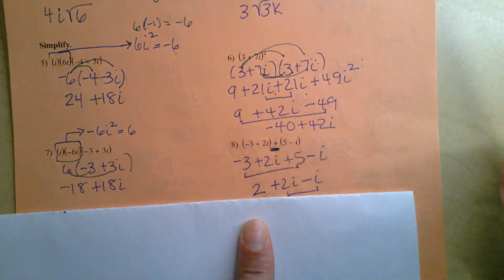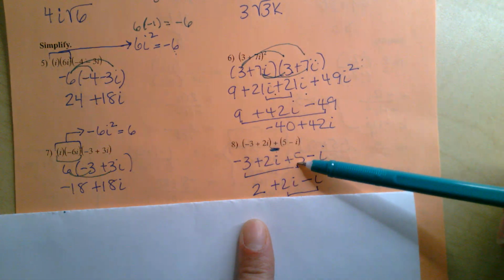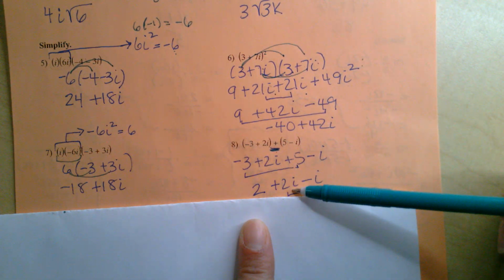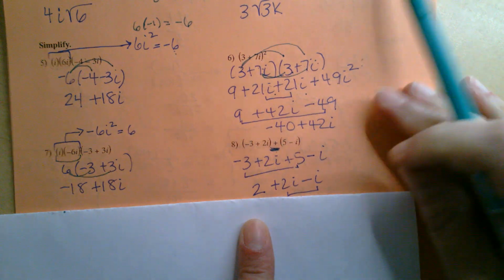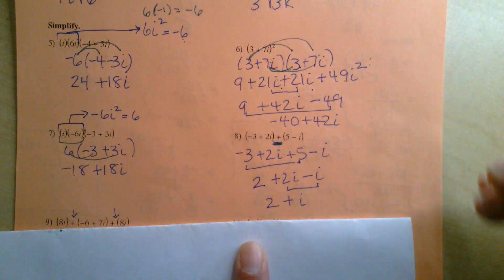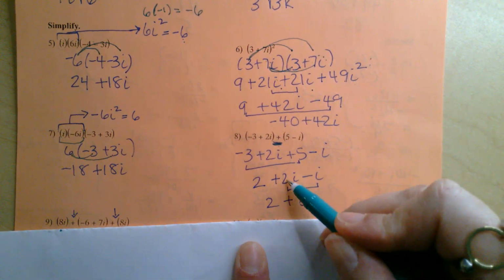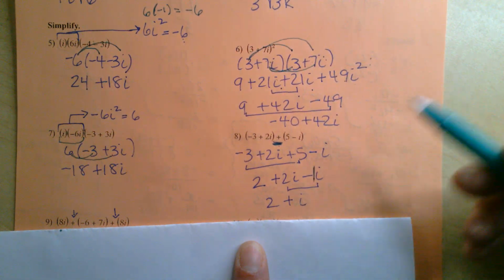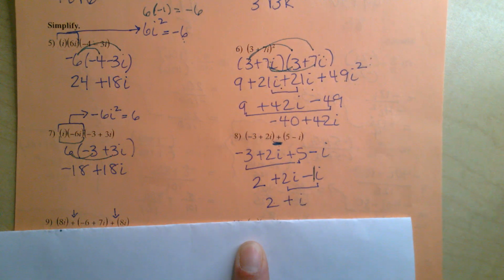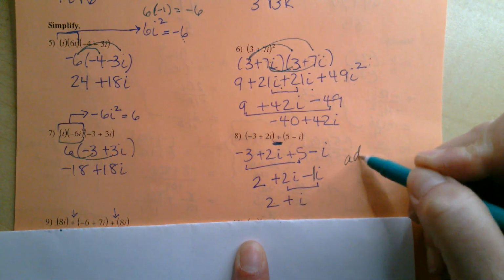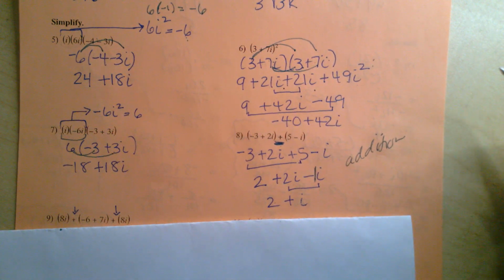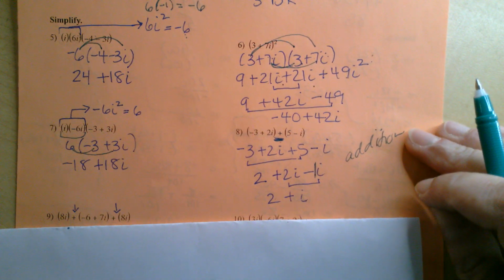Let's combine like terms. Negative 3 plus 5 gives me 2. And I brought down my 2i. I brought down my minus i. Combining 2i minus i gives me i. So 2 plus i. That's it. So this was addition, combining like terms. Okay? So we have to be careful.